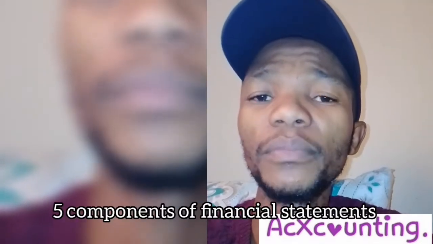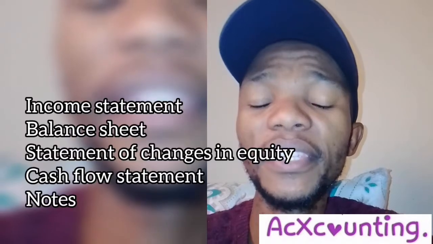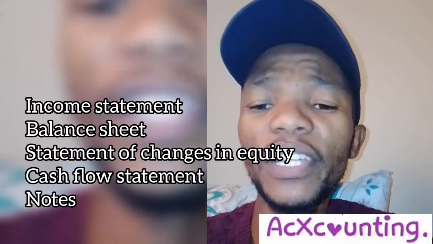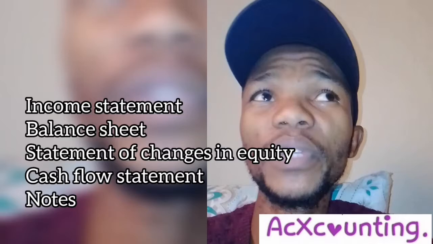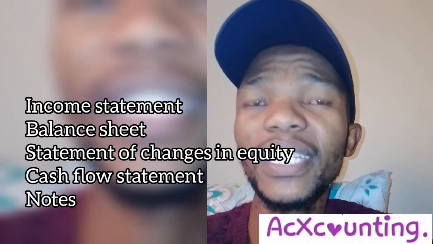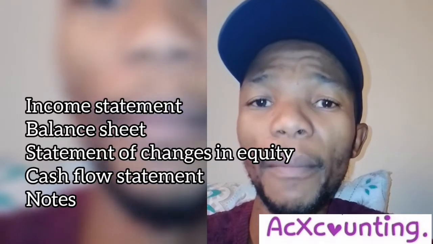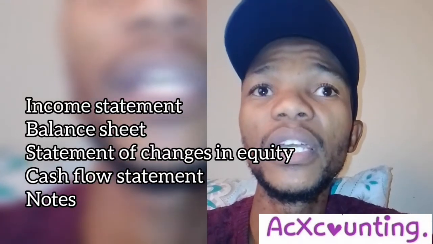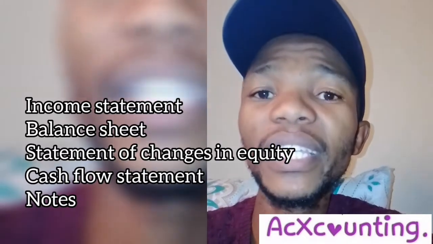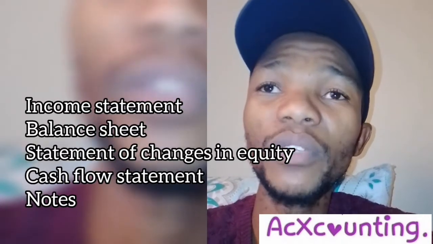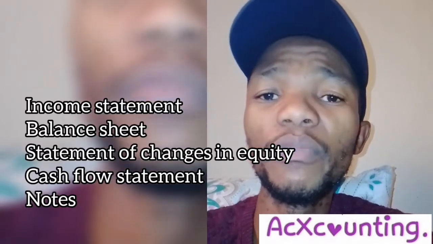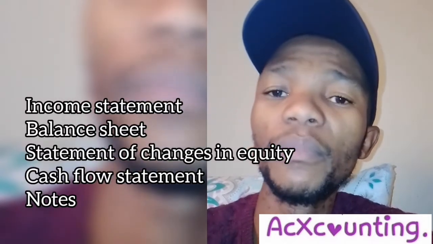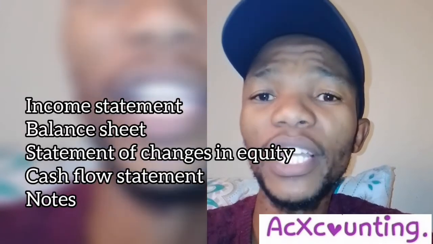Now the financial statements are divided into various components. I'm going to brief you on them. The first one is the statement of financial performance. It's also known as statement of profit or loss and other comprehensive income. But the most commonly used word is income statement. So we're talking about the same thing. Income statement is the same as the statement of financial performance or the statement of profit or loss and other comprehensive income, right?